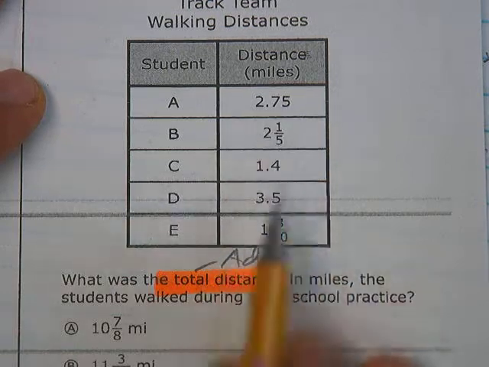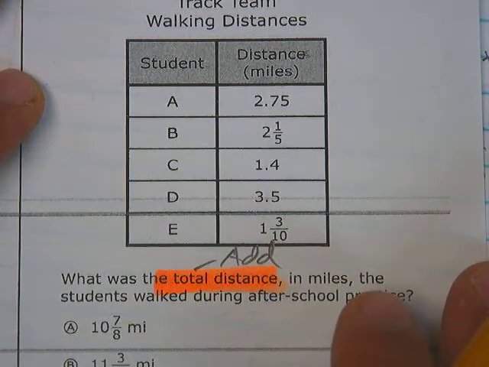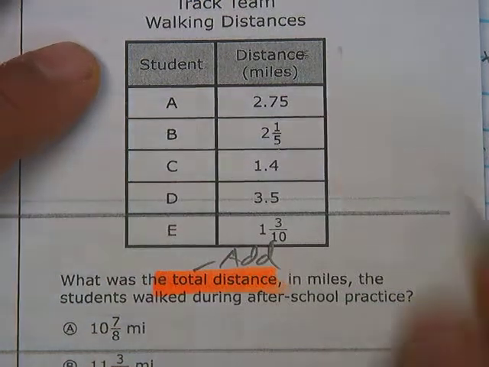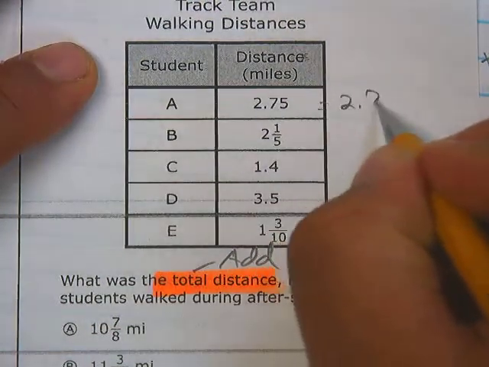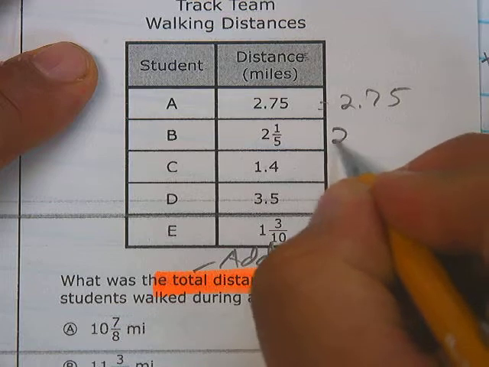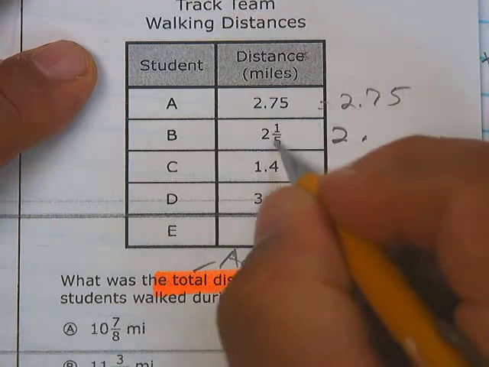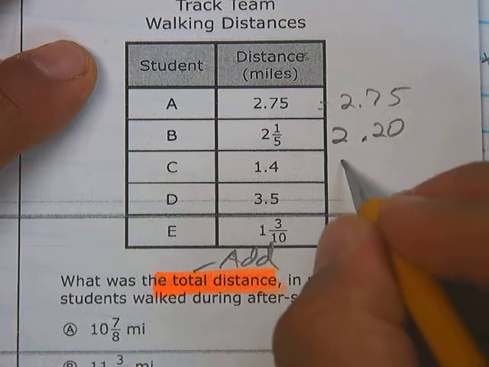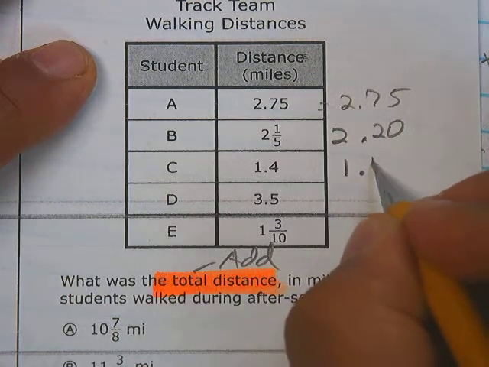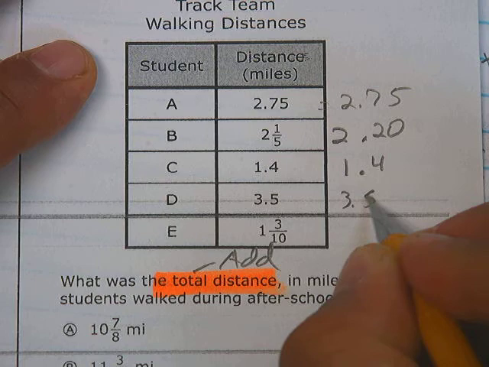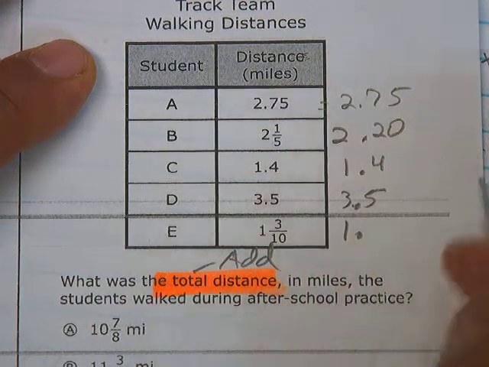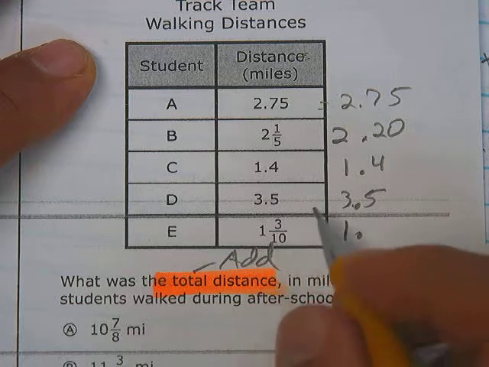Total means add. Okay. So the smart thing to do is to combine these, put them all in the same format. In other words, decimals is probably the best thing to do. This one's already in decimal, 2.75. 2.15, you should know 1/5 already. I told you before, it's 0.20, and you should know that by memory. This is 1.4. This is already 3.5.